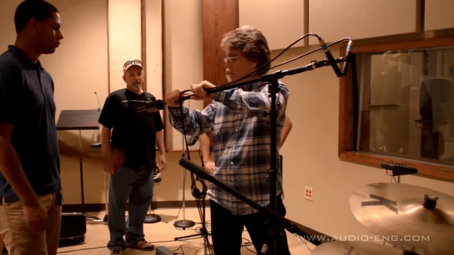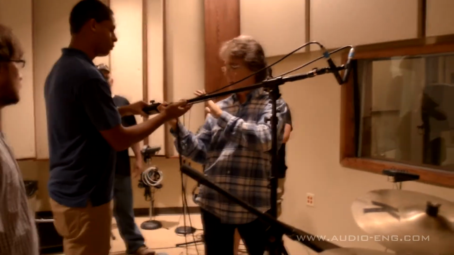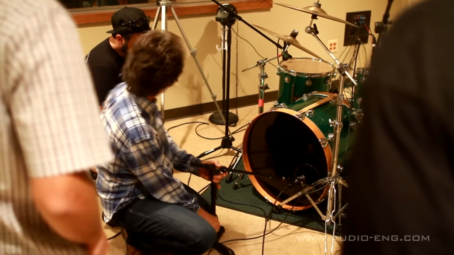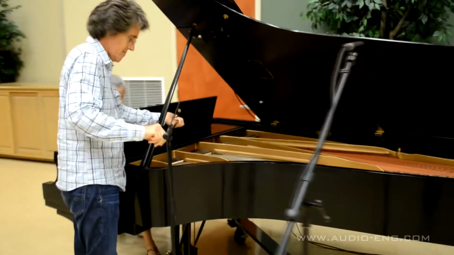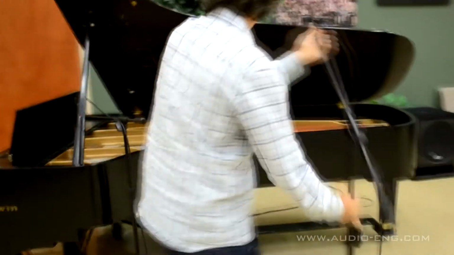In weeks 4 and 5, we learn about microphones. What's the difference between a condenser and a dynamic mic? What type of mic would be good to use on a bass drum? What's the best way to mic up a piano? We teach you what microphone is usually preferred on a particular instrument.